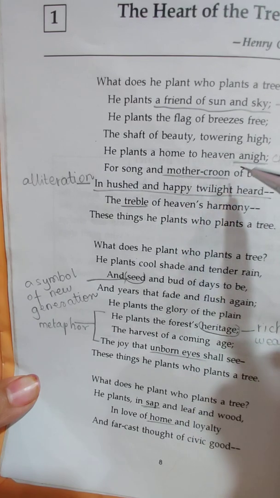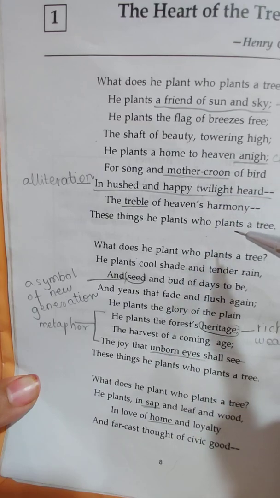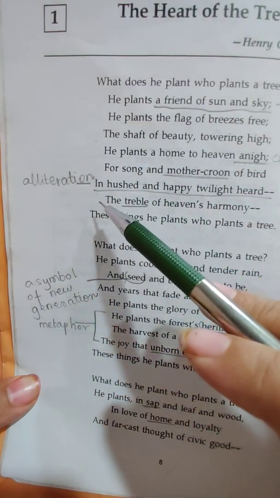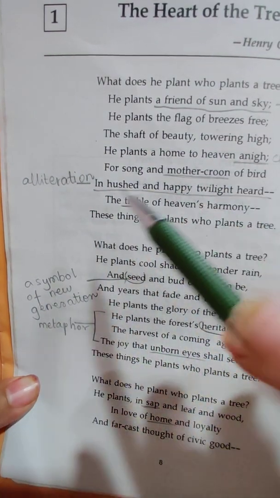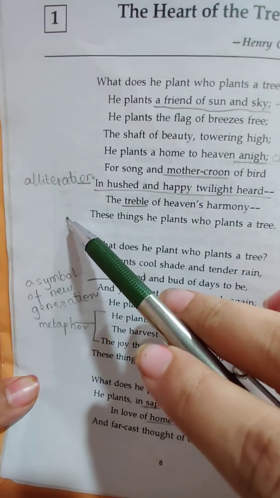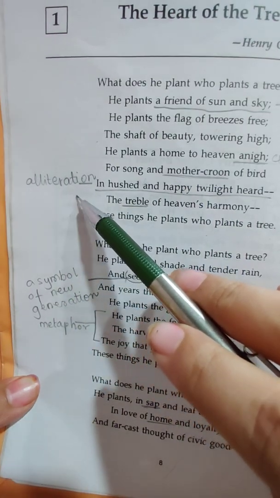You plant a home where mother can sing for the birds. You plant a harmony of nature with heaven. And in this line, "in hushed and happy twilight heard," there is a use of the literary device, that is alliteration.